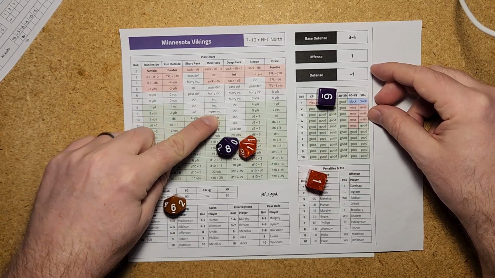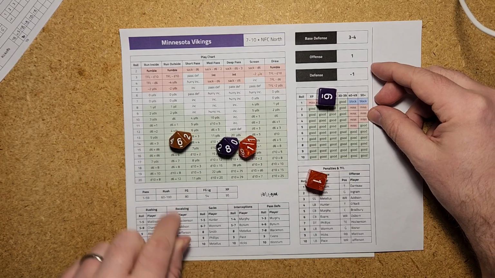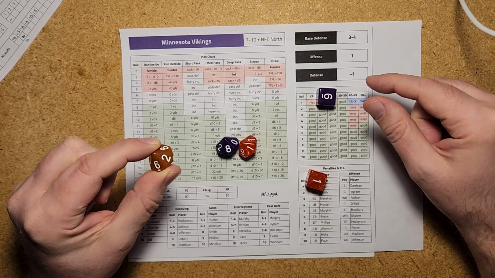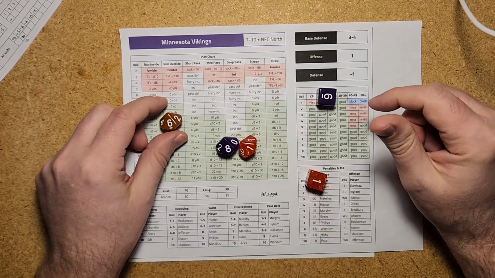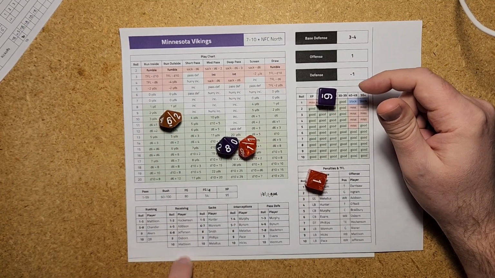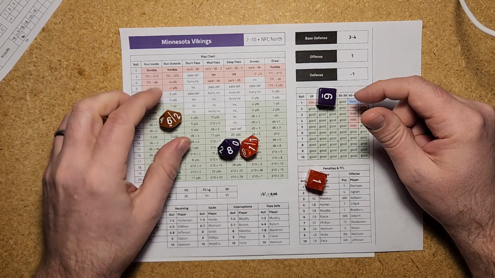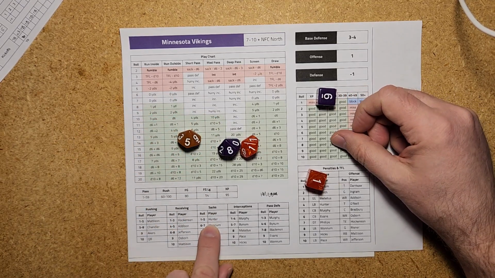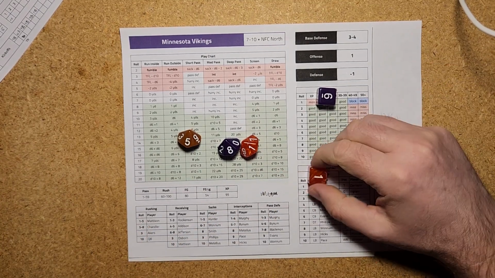A 9 on a medium pass, that would be a pass going to Justin Jefferson. So I just roll it all together and have a distinct D10 that I'm also rolling with all of my play level stuff. And then that's going to give me the receiving. And let's say that was a quarterback hurry, then I simply re-roll that die, attribute that to Danielle Hunter, and then now we have a quarterback hurry.